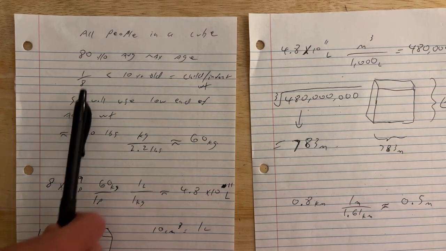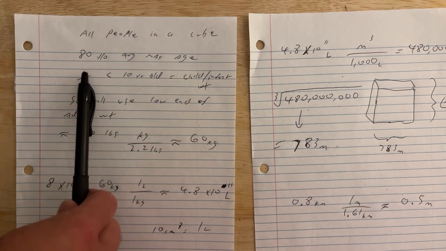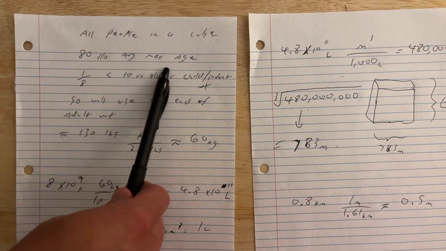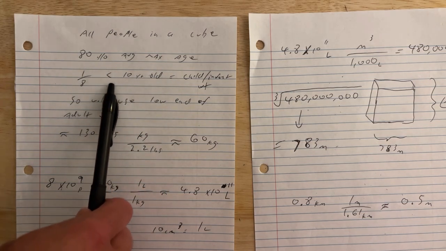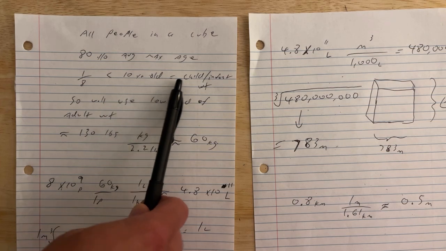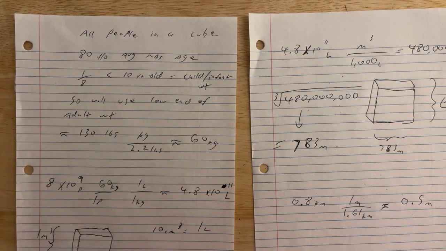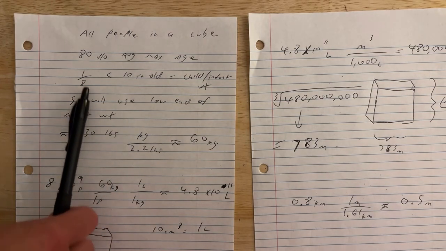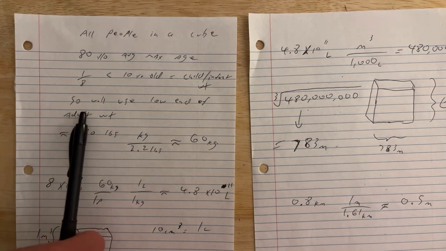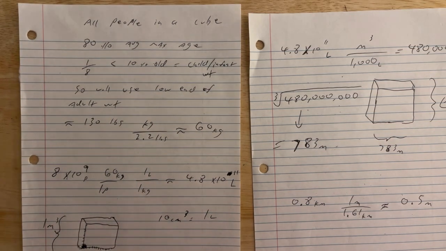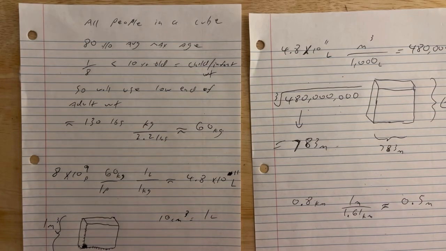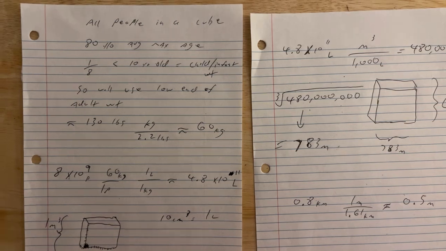So starting out with the logic here, all people on Earth in a cube. I'm going to say that the average maximum age might be around 80 years old. So approximately 1/8 of those people will be under 10 years old and thus have a child or infant weight. So the far majority of people will have an adult weight. So just to average this in, I'm going to use the low end of an adult weight, so say 130 pounds. But feel free to do whatever specific math you want to hone in on a more accurate number.